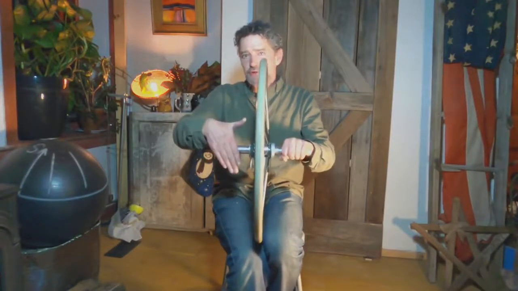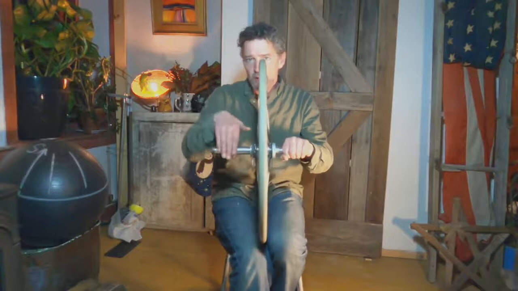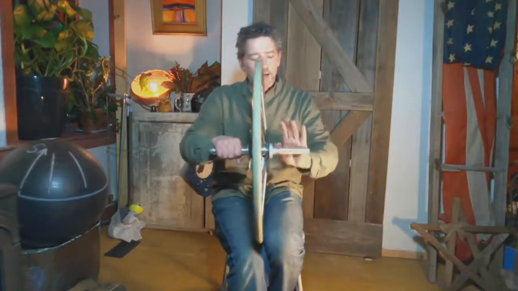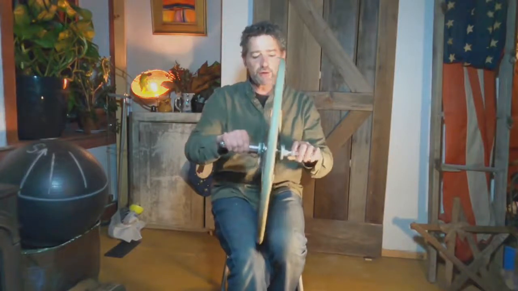And so it exerts a force on my right hand towards you, and on my left hand away from you. It exerts a torque on my hands. I'm holding them rigid, and so really what it does is exert a twisting force on me.